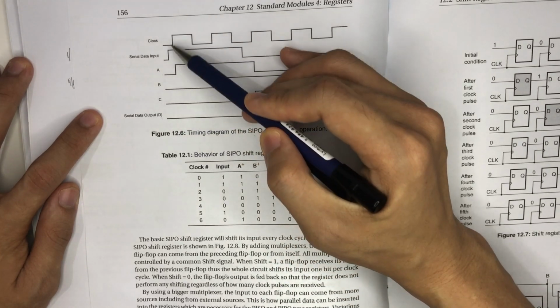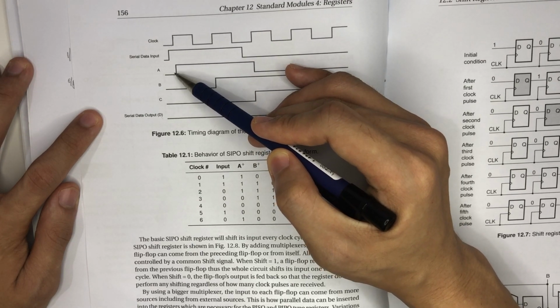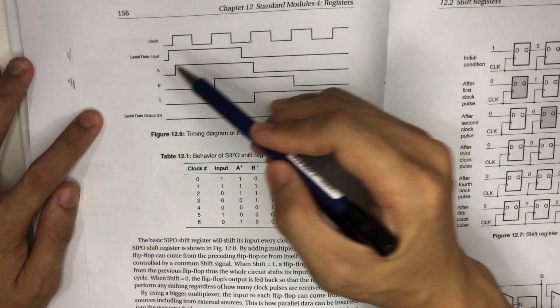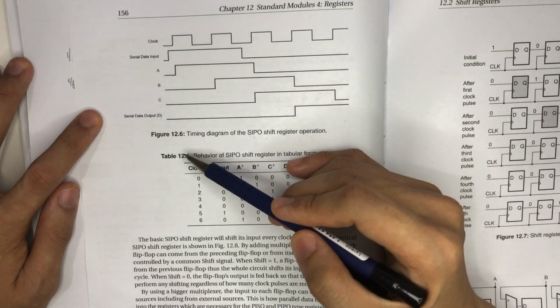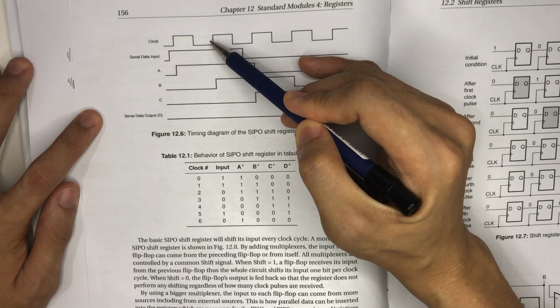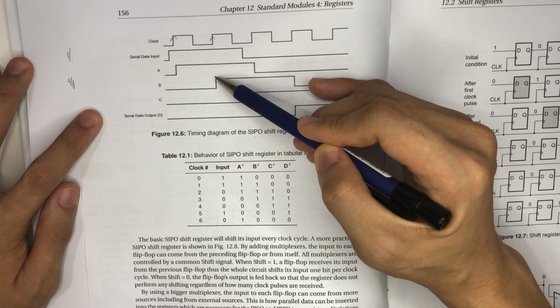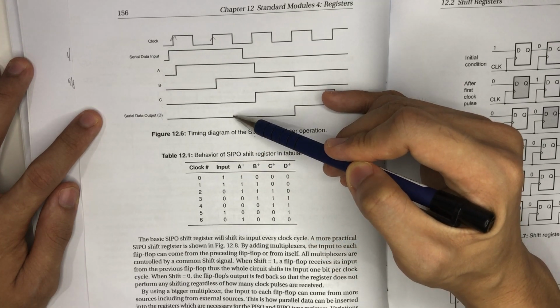You see at the first clock edge, your first flip-flop will have a change in output. However, flip-flops B, C, and D not yet. Then at the next rising edge, you can see B starts to have a change in output, but C and D not yet.